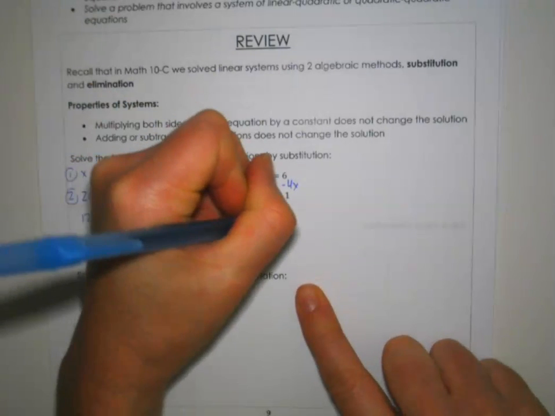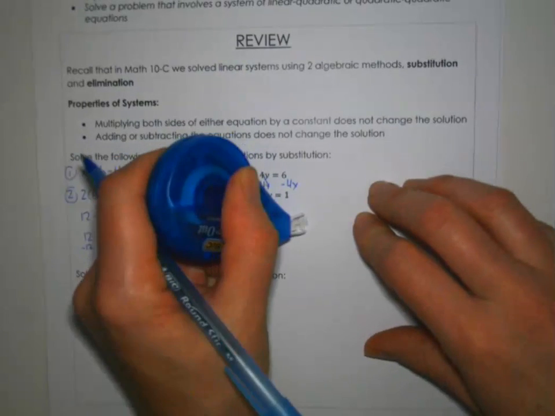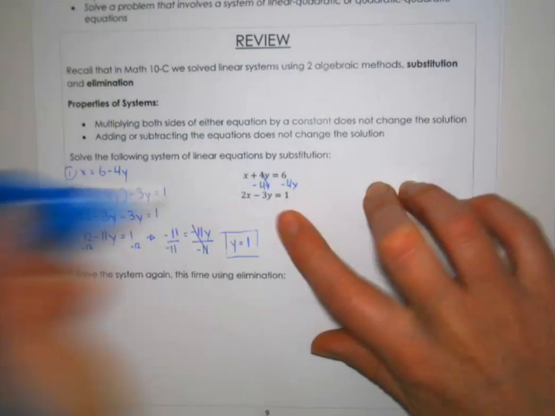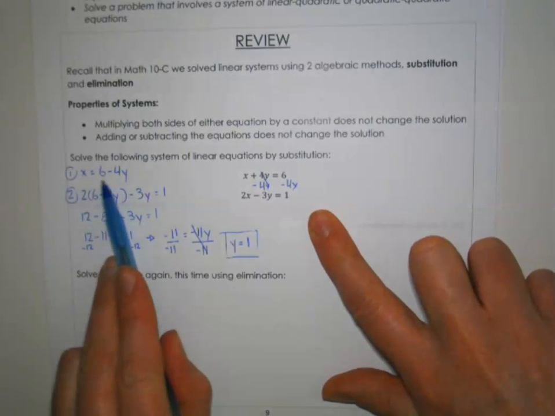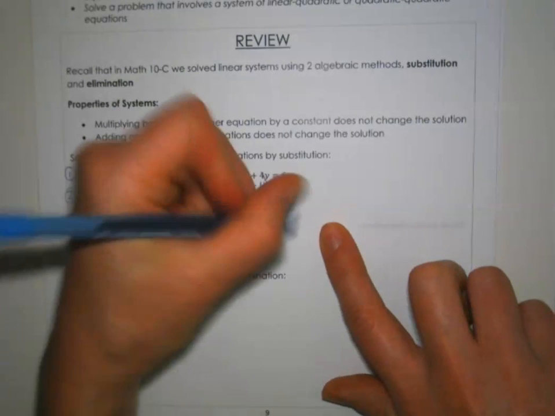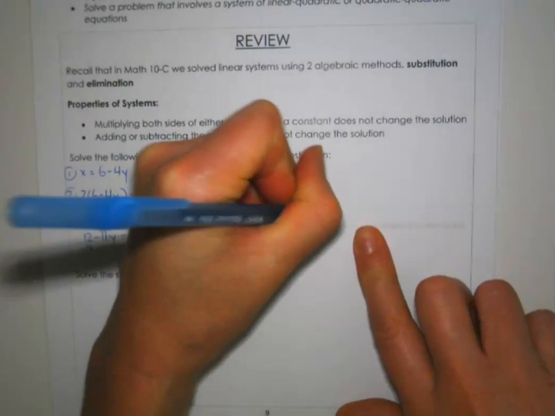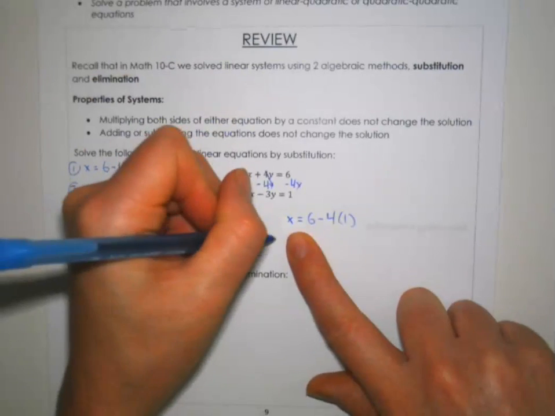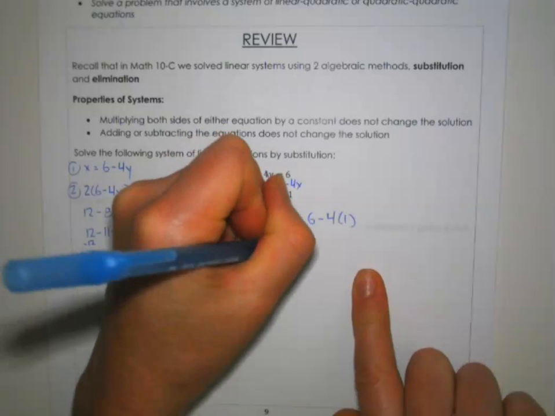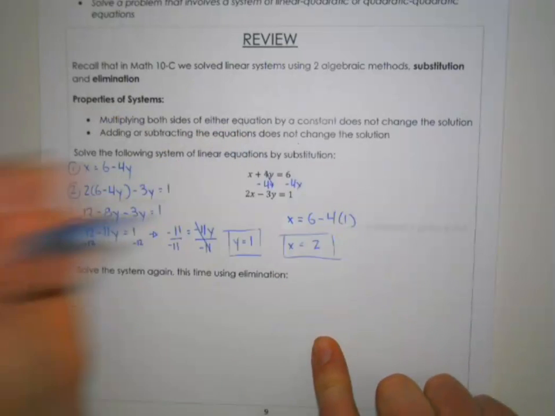Because we want to solve for x, we want x isolated, which we already did here in this first step. So I'm just going to say x is equal to 6 minus 4 times the y value we just solved for, which is 1. So basically x is equal to 6 minus 4, which is 2. And so there's our solution.